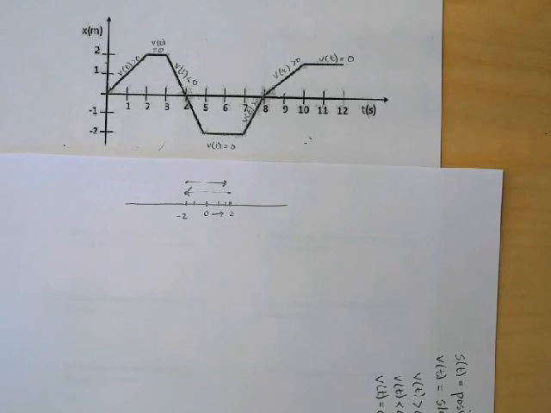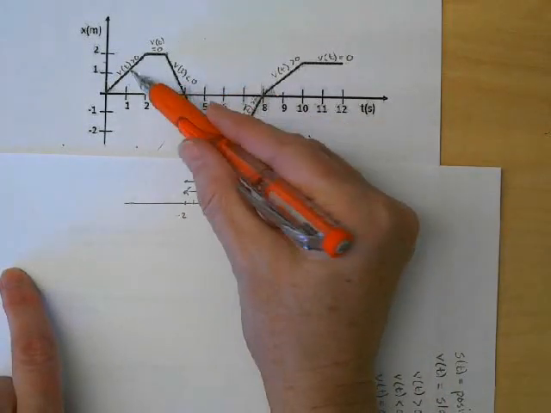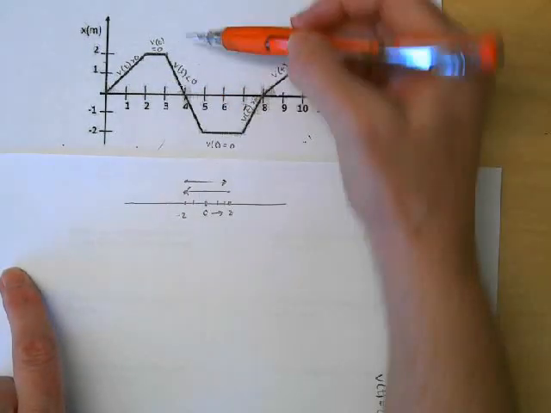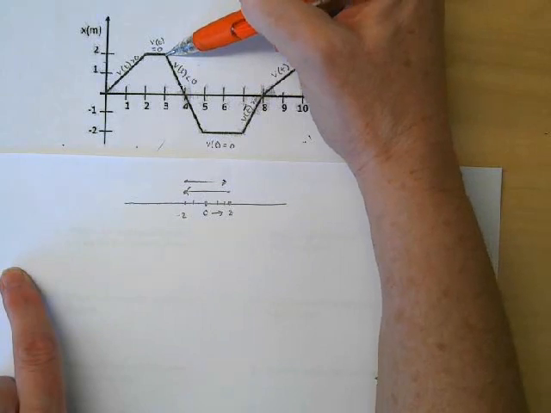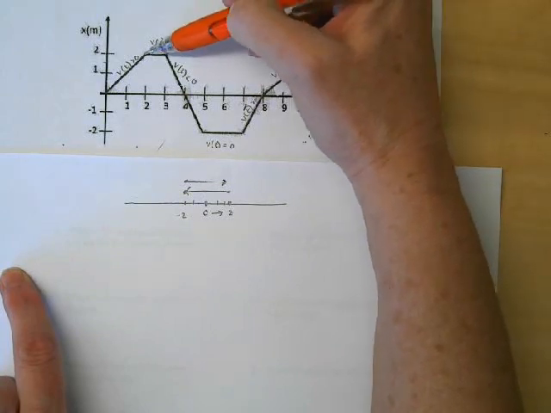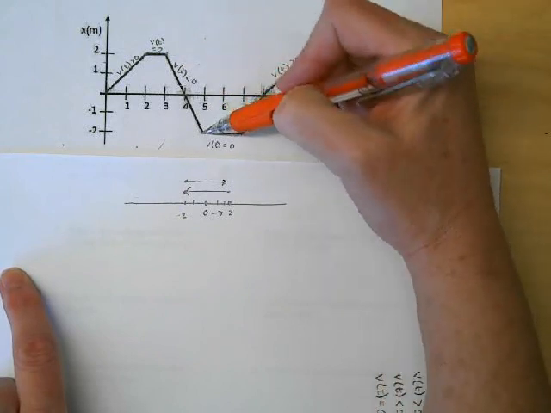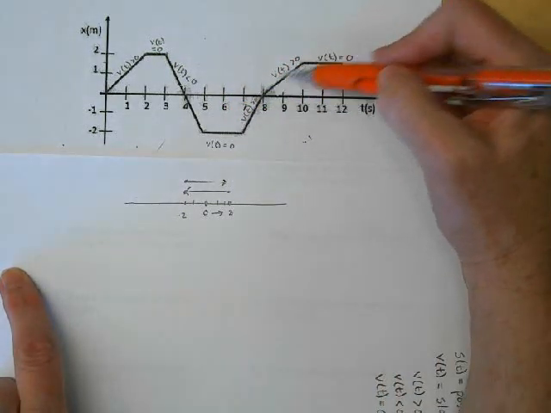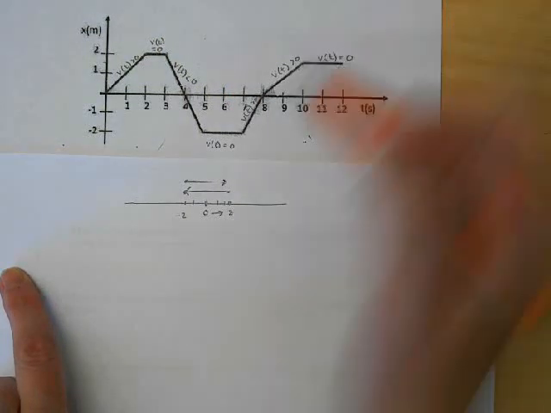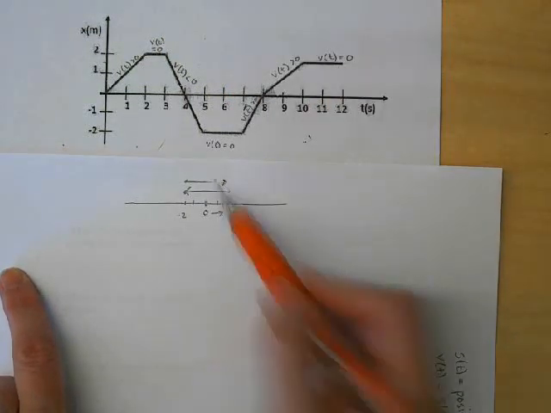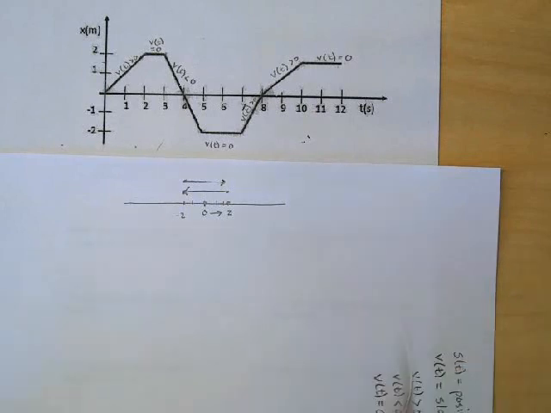Another thing to note is, when did it change direction? Anytime the slope changes, so it changed directions right in here. It had originally gone to the right, it sat there, went to the left, sat there, went to the right, sat there. So it changed directions 3 different times.